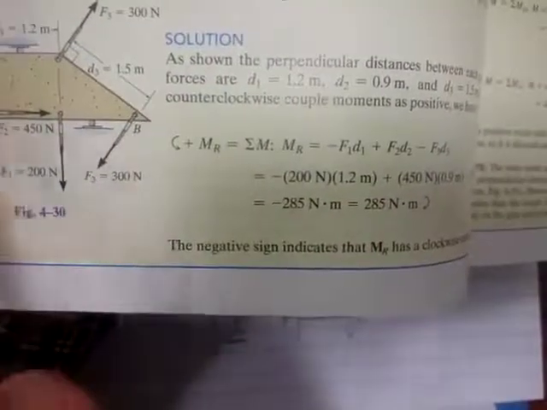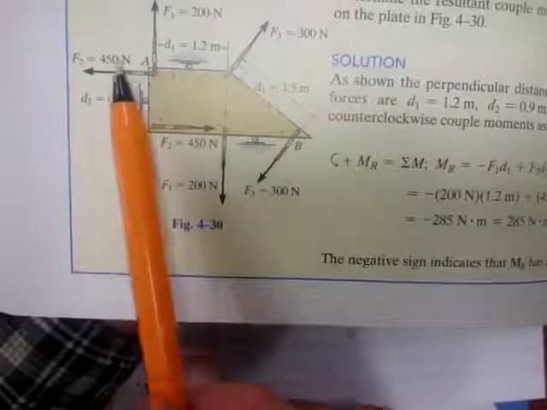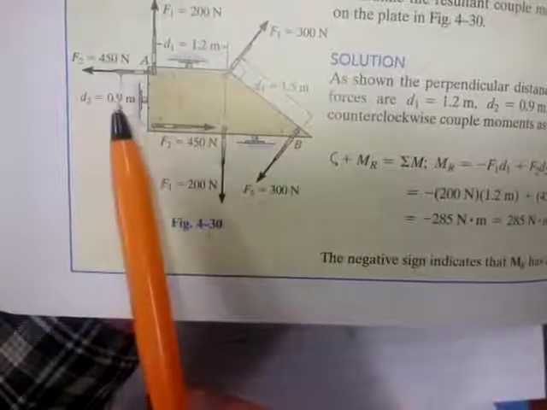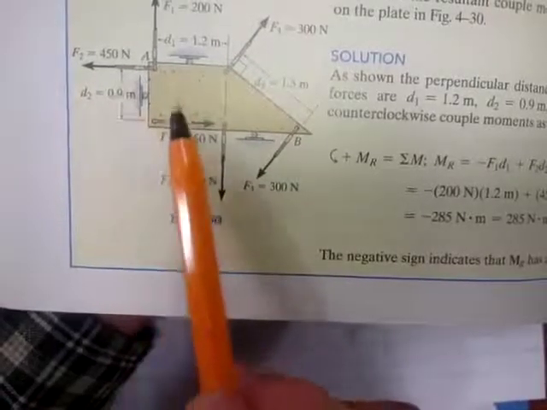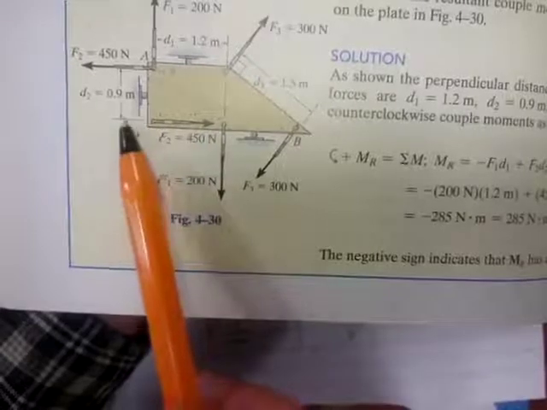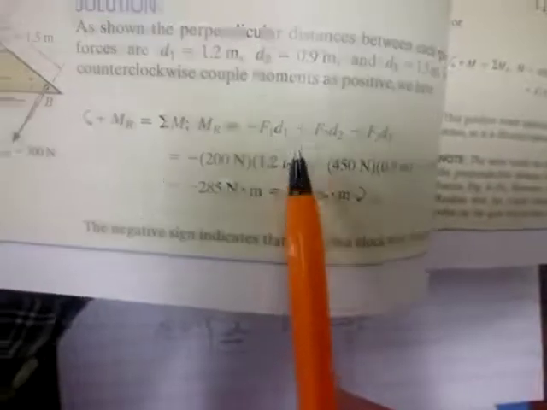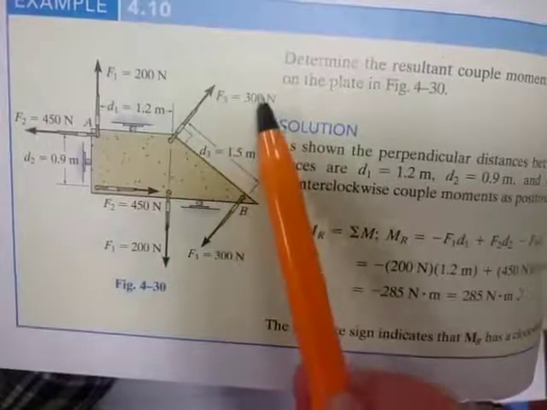What about this one? F2 and F2, 450, 450. The magnitude is simply F times D, which is 450 times 0.9. But then put a steering wheel here, and if you push that side and that side, you're going to get anti-clockwise rotation. So that's why there's a positive there. And what about this one, 300?